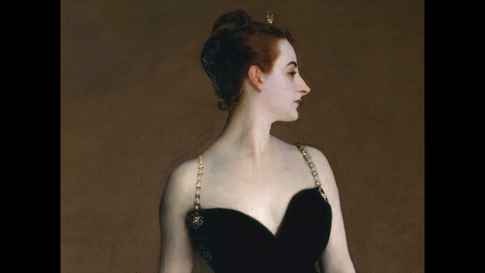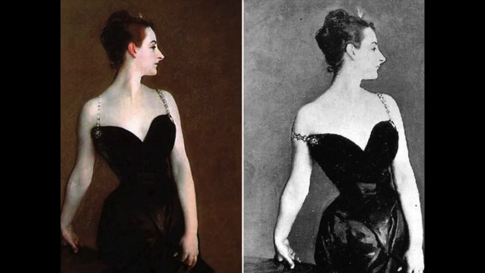When it was exhibited in public, the mother of Madame Gautreau was absolutely appalled, and she threatened the artist. That's why he had to change the painting back, and still it was considered to be over the top in terms of what was acceptable for the time.